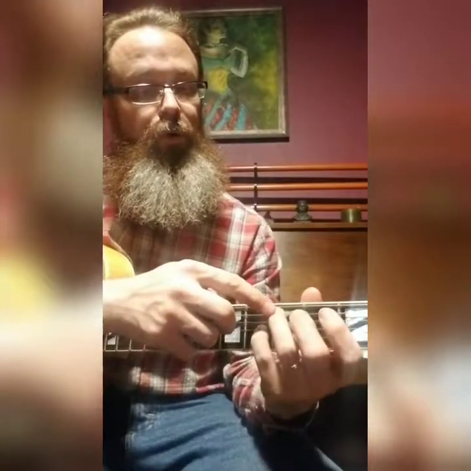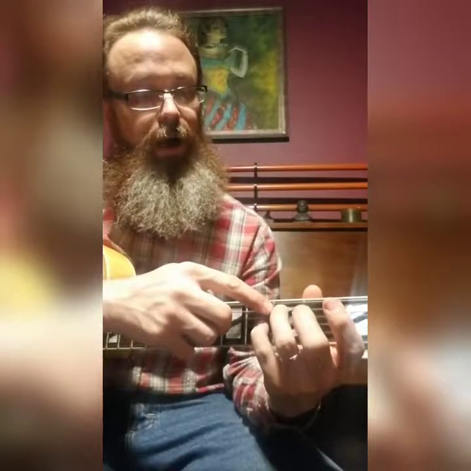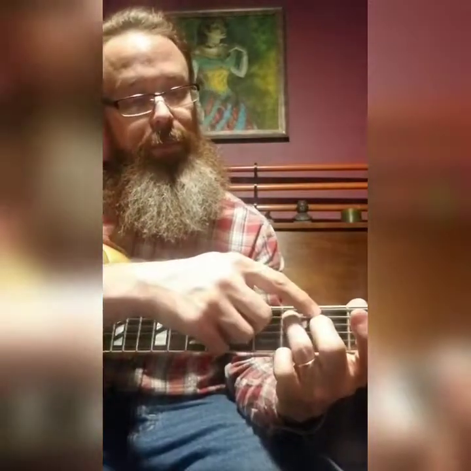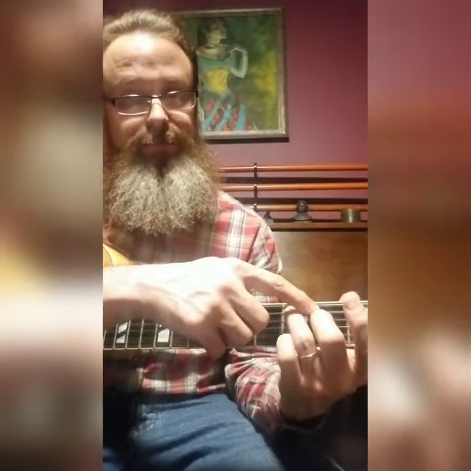To make that a dominant 7th, you're going to put your ring finger where your middle finger was, on the 3rd fret of the A string. Your middle finger is going to go on the 2nd fret of the D string, below that. And immediately below that on the G string, your little finger on the 3rd fret. So 3rd fret, 2nd fret, 3rd fret.